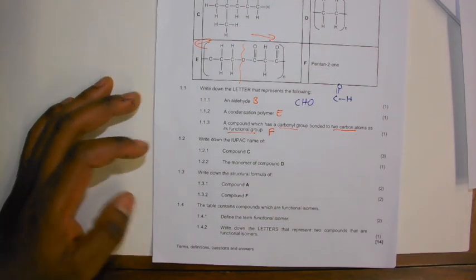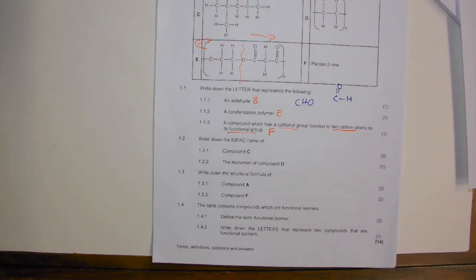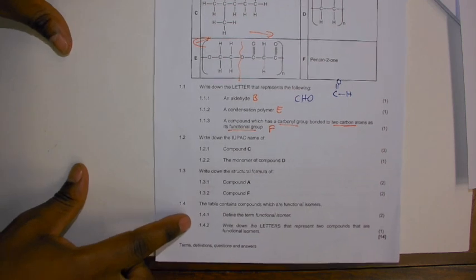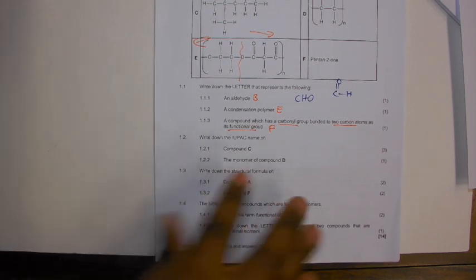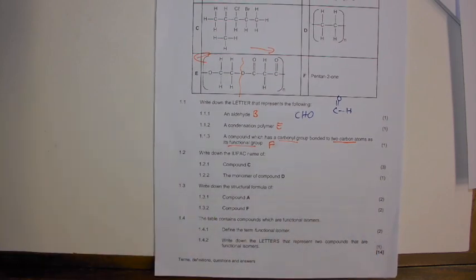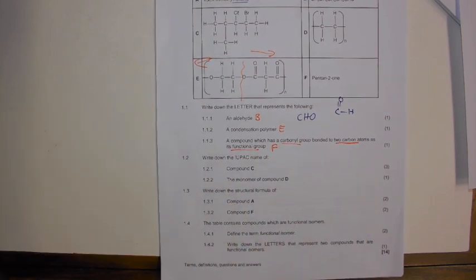Give the IUPAC name of number C. I'm going to let you guys attempt doing this one. How do you give an IUPAC name? First of all, find the longest what? Chain. Let me let you guys try it. How do you find the longest chain here in number C? You need to count the number of carbons first. That is the rule. Find the longest chain.